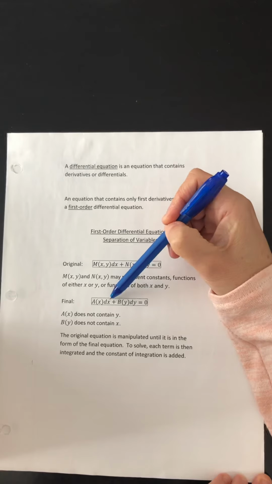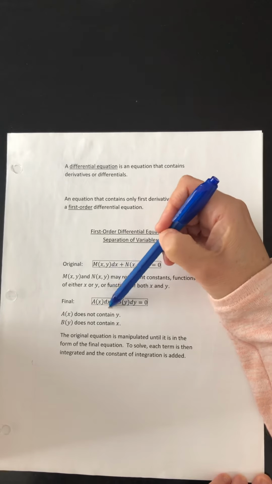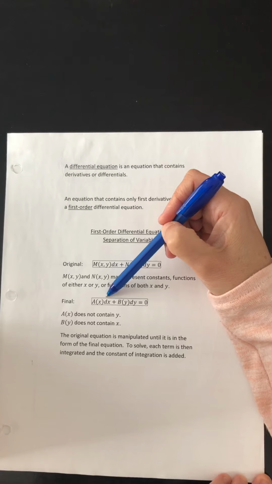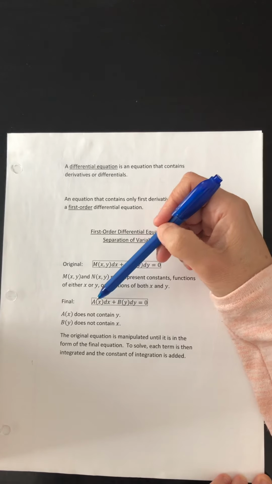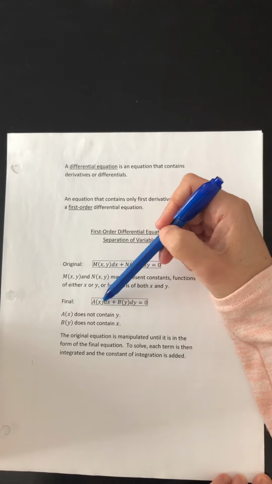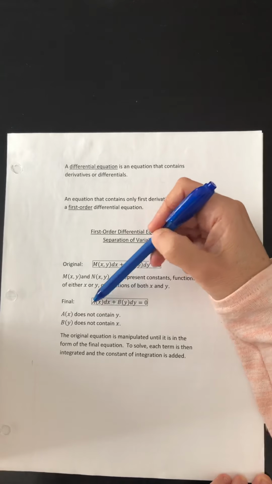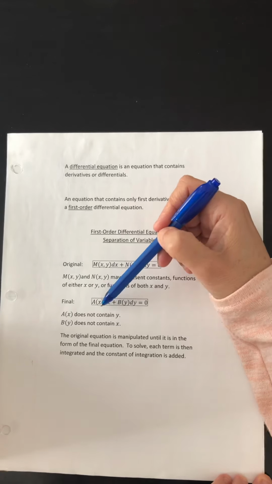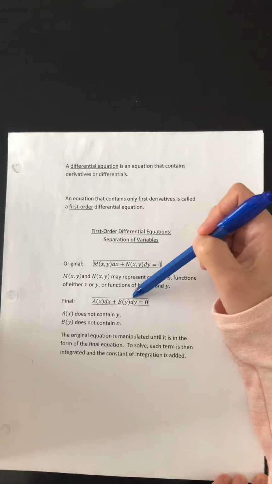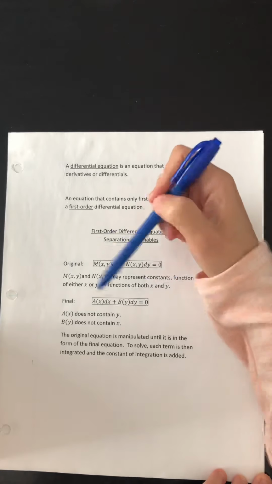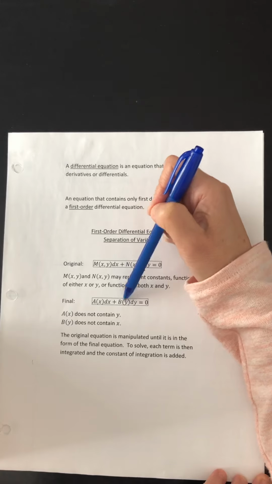What we need as our final equation is the following. Stuck to the differential x, we may not have y. So this function a of x does not contain y. And also stuck to the differential y will be the function b of y.